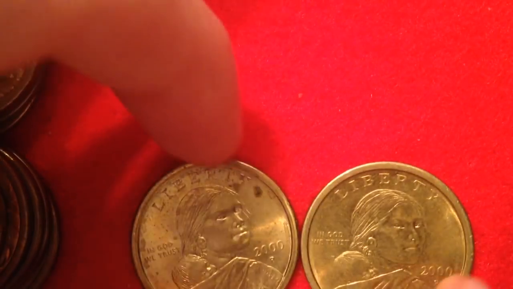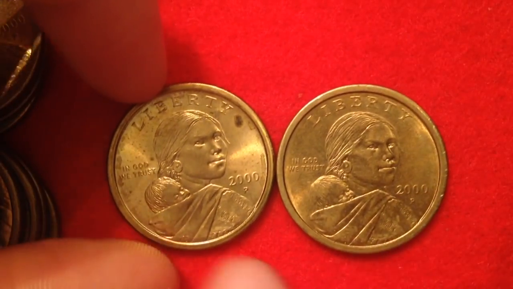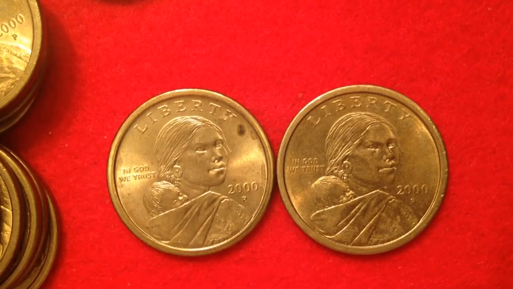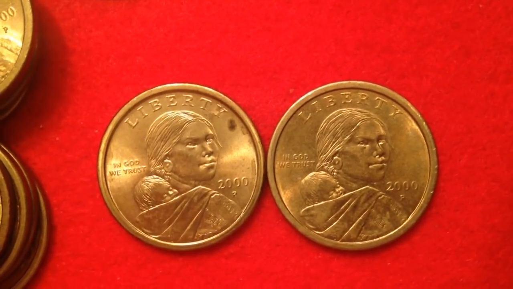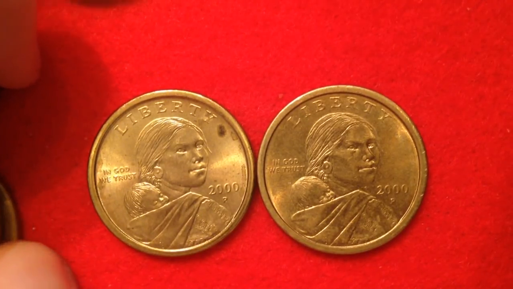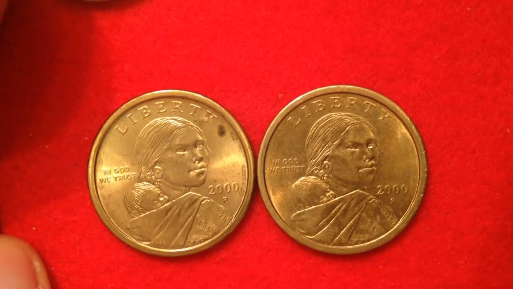All right, now let's get into the real deal portion of this video. This video is going to focus on these 2000 Philadelphia Mint coins, particularly with the Goodacre presentation designation. So a little bit of backstory. The Goodacre is named after Glenna Goodacre, who was the designer of the obverse of these coins.